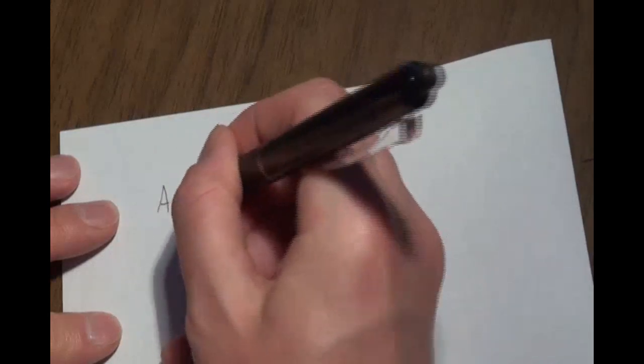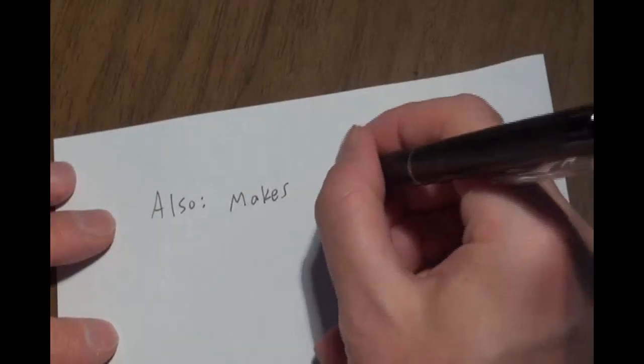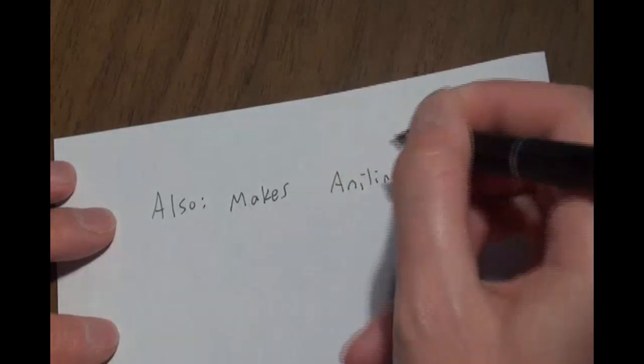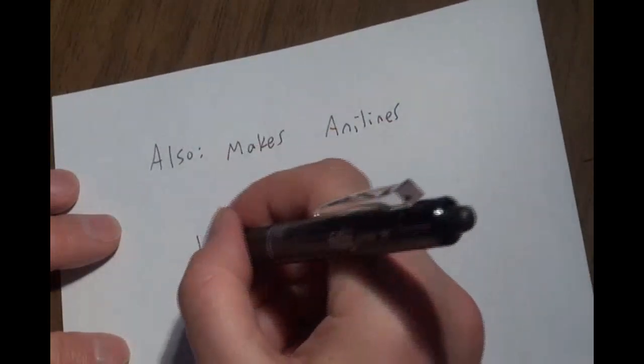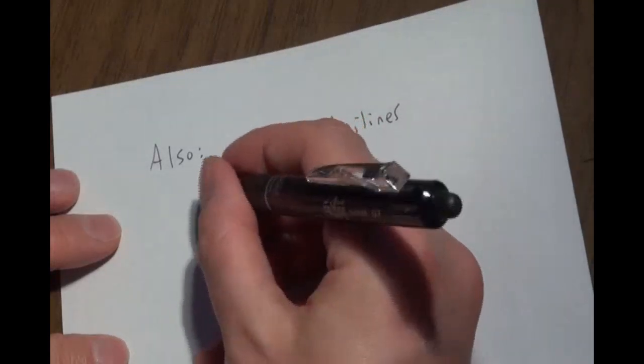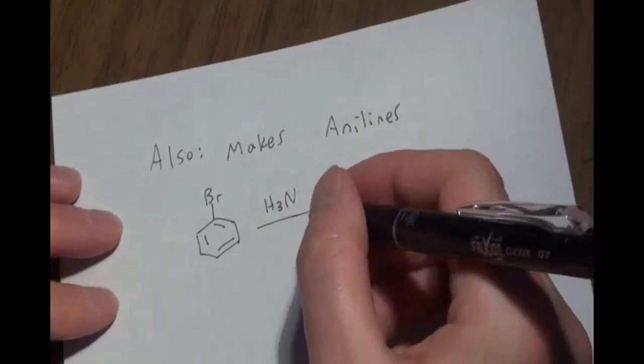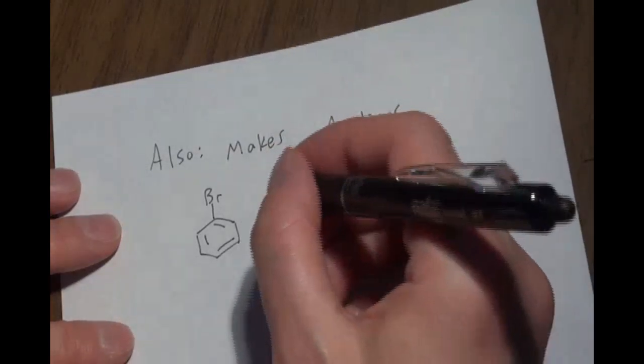I should also say that benzyne makes anilines. So switch it up a bit and use bromobenzene. Use ammonia. Actually, no, let's not use that.